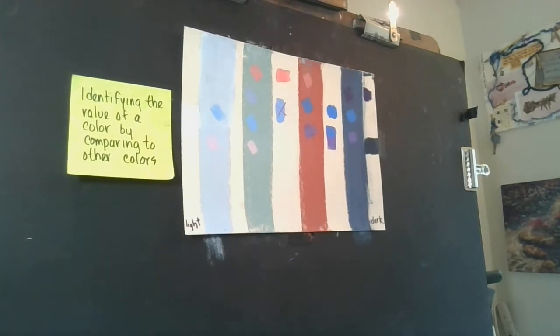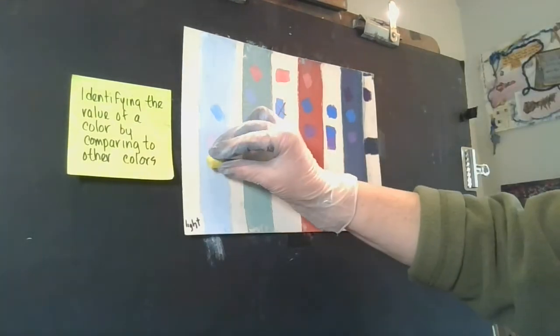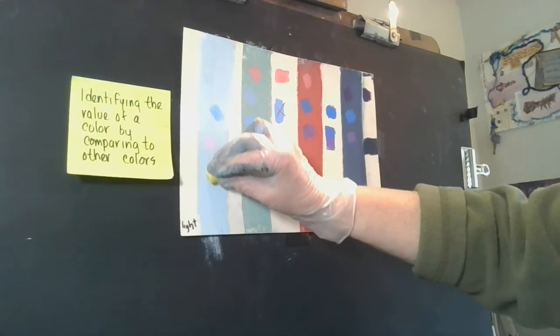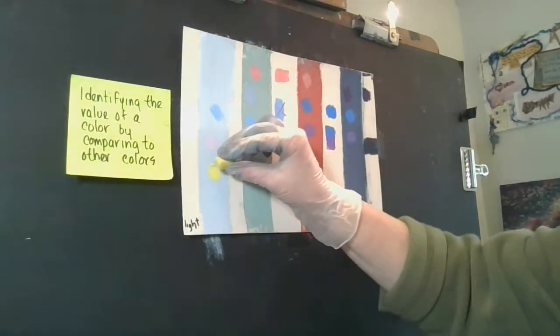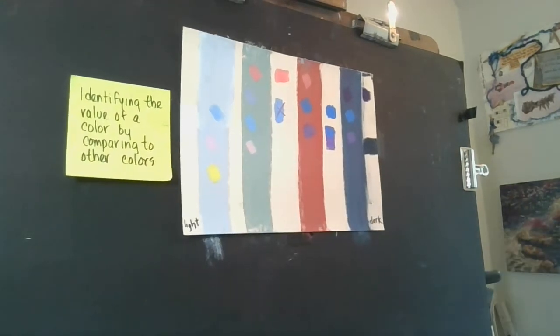And I'm getting a little fussy in terms of showing the values, but I want you to be able to see how you can use this exercise to help. Let's go back to the lights. Okay, again, an intense color. It's really vibrant, that yellow.